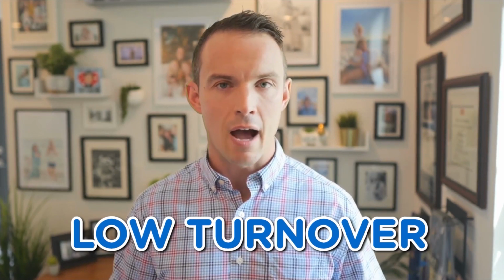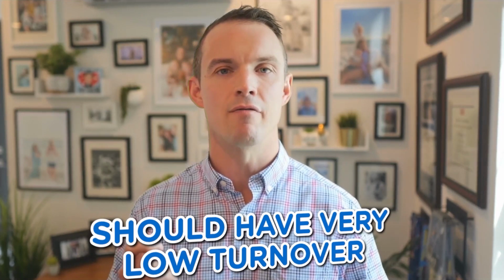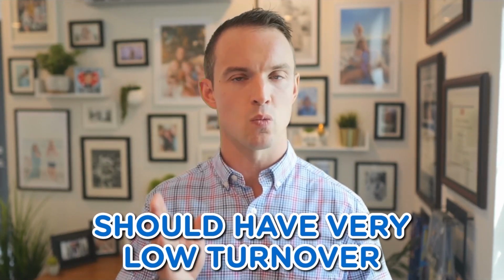The other thing is with stocks, you're looking for low turnover. Now, if you're coming from the modern portfolio theory world, you're probably already looking for index funds. Index funds should have very low turnover. So that is one thing you're looking for. If you really want to get into the weeds, you also want to see what their distributions look like. Are they distributing qualified or non-qualified dividends? Ideally, we want more qualified.